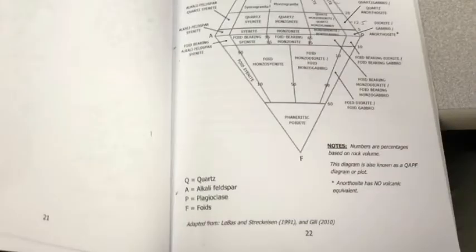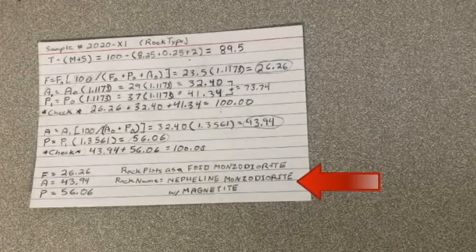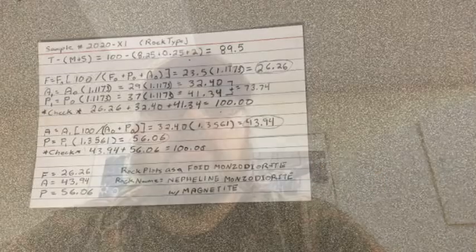Because the plot, it's a manual plot. I'm going to do here. So anyway, we're using the bottom half of the QAPF diagram, the FAP part, I've said this before, and it plots as a feldspathoid monzodiorite. However, I am giving the rock name as a nepheline monzodiorite with magnetite. Why am I doing that? Well, because you can use modifiers.